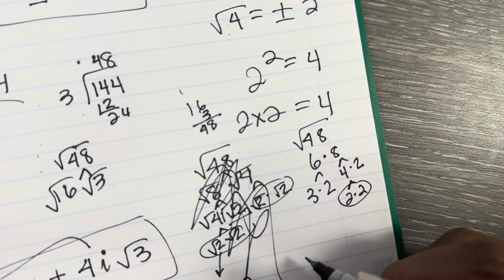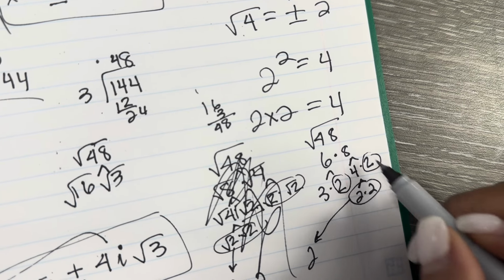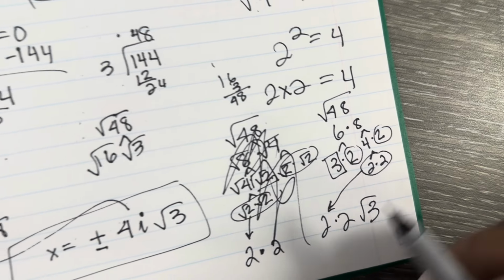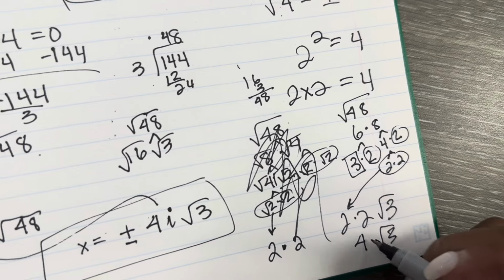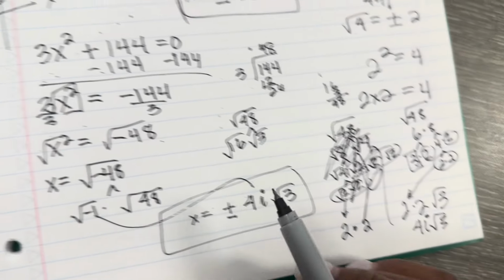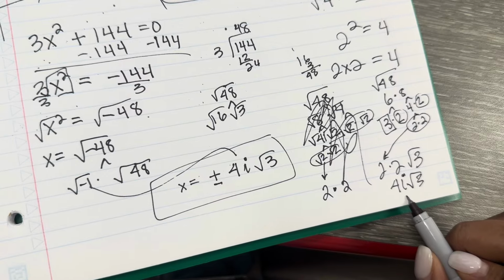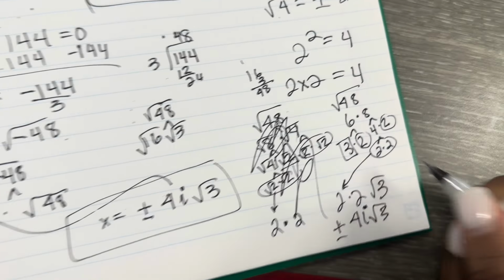Then you circle your pairs. So bring that pair out as 1. Bring this pair out as 1. Keep the non-pair inside. 2 times 2 is 4. Keep that 3 inside, right? And then put that i right here. The real comes first, then the i, then your radical. But you could do it that way.